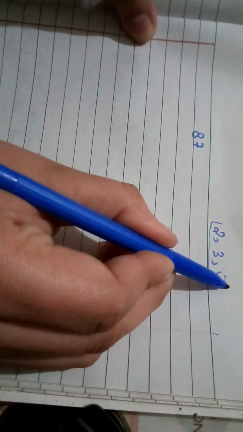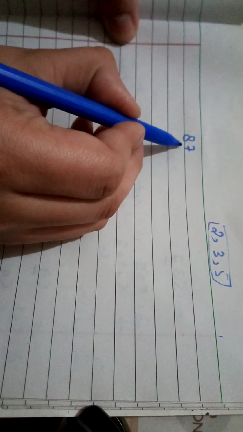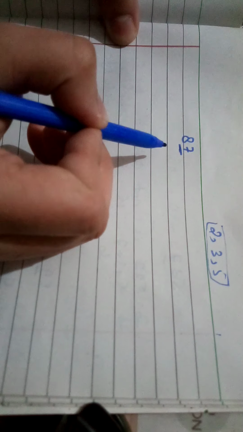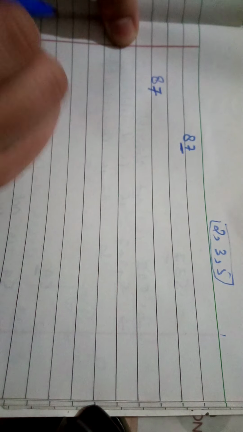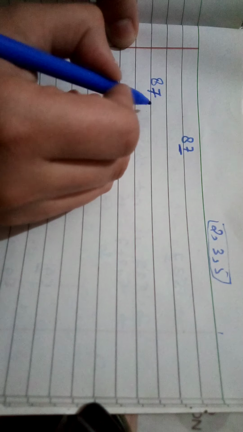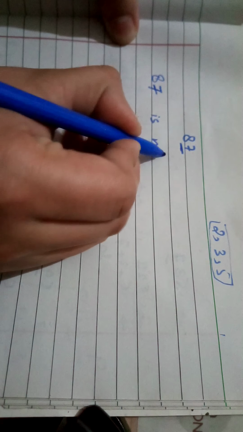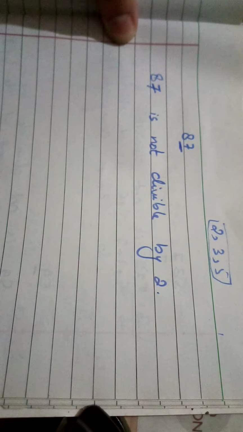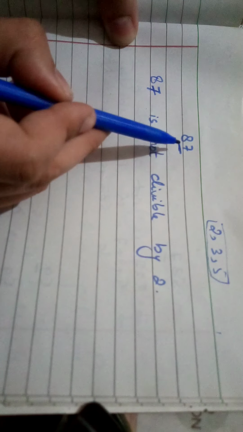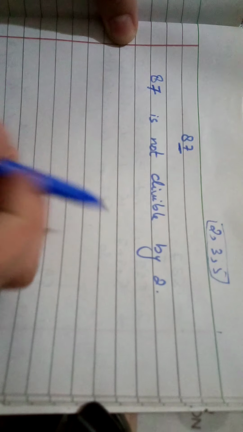First of all, our first prime number is 2, then 3 and 5. We apply 3 steps for these 3 prime numbers, and further we just check with the help of a calculator. Now 87, again check 7. 7 is an odd number, so if the last digit is odd, that means this number is not divisible by any even number. So 87 is not divisible by 2. Okay, this is the first condition. अगर लास्ट डिजिट आपके पास odd है, that means 2 के टेबल में डिवाइड ही नहीं हो सकता.